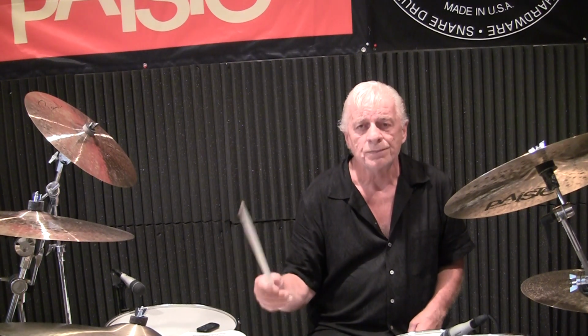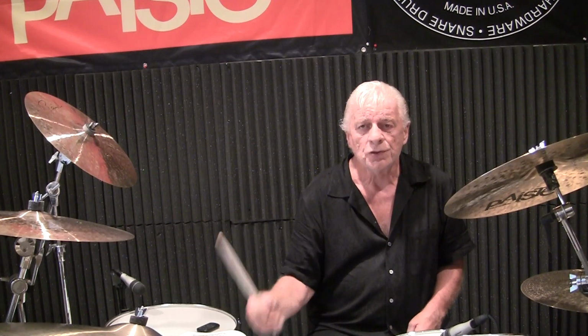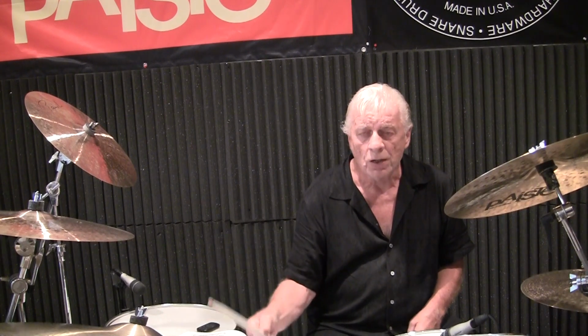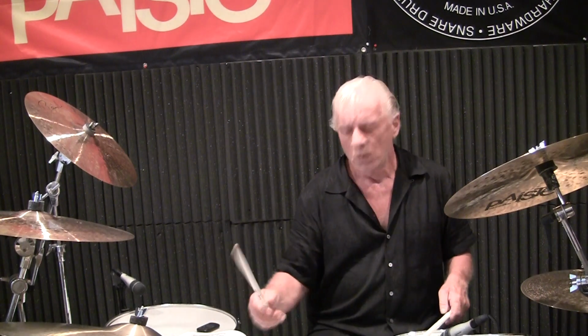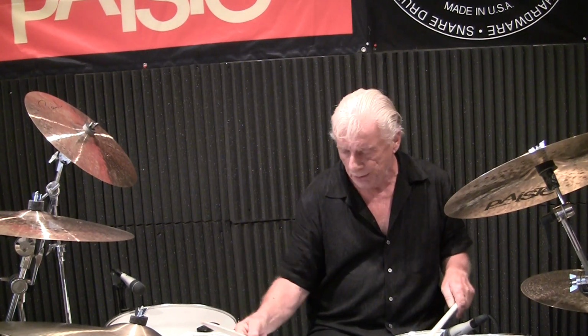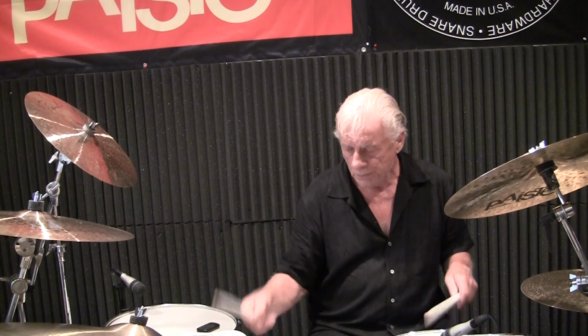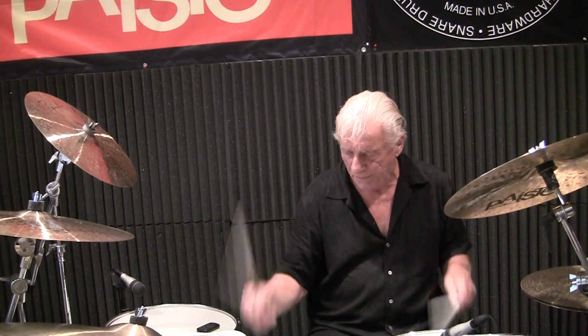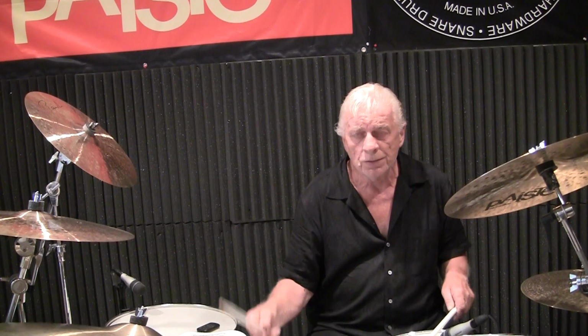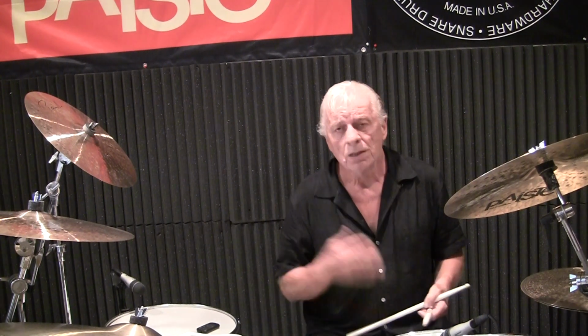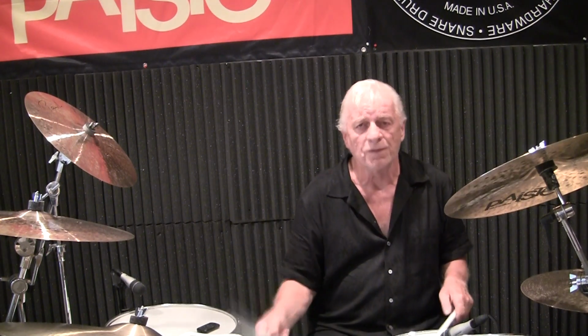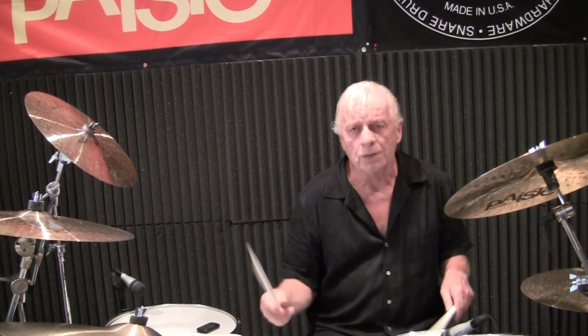Now bass drum. 1, 2, 3, and left foot, heel, toe. 1 and 2 and 3, line 2. 1 and 2 and 3 and 4. 1, 2, 3 and 4 and 1, 2, 3, 4. Little faster. 1, 2, 3. Same thing is occurring.